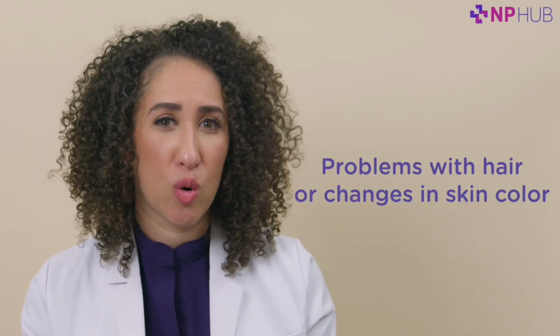For general review, be sure to assess the child's overall appearance, behavior, and activity level. Inquire about changes in weight, height, appetite, puberty, and sleep patterns. Constitutionally, ask about fevers, chills, fatigue, or malaise. For the skin review, be sure to note any rashes, itching, bruising, and problems with hair or changes in skin color.